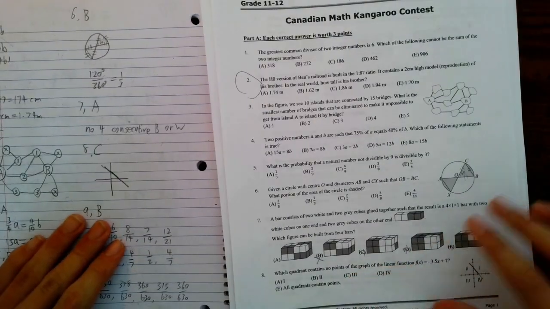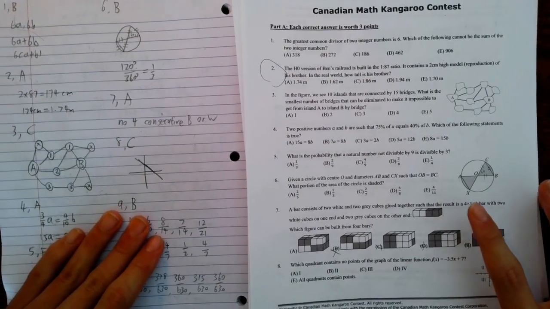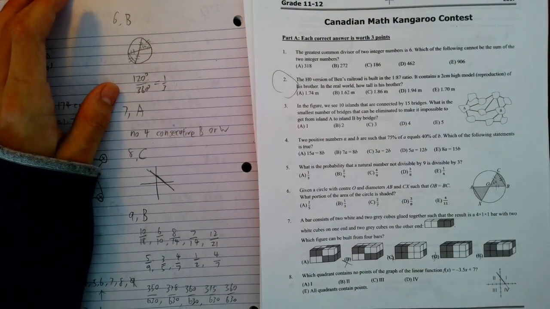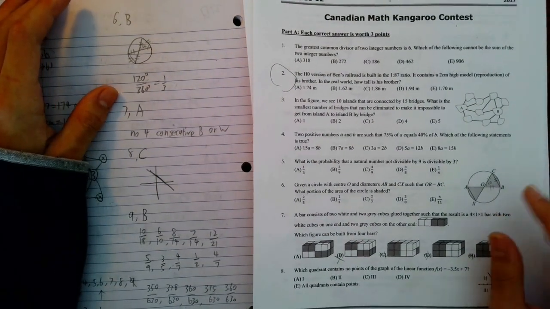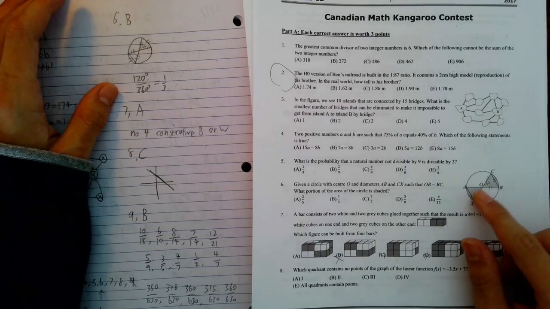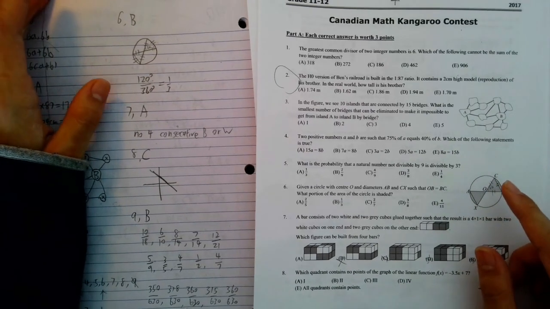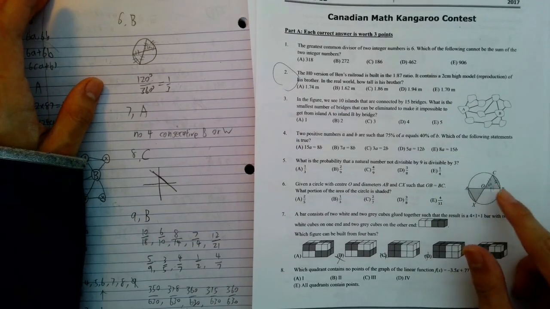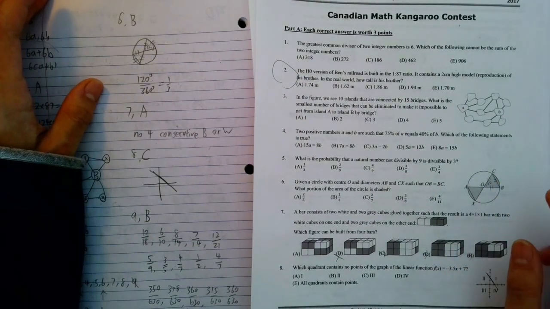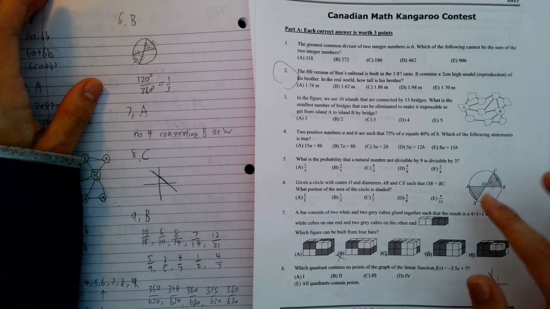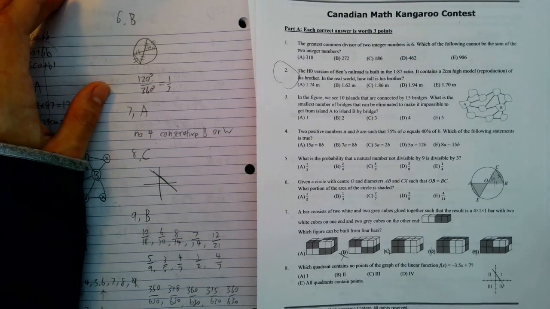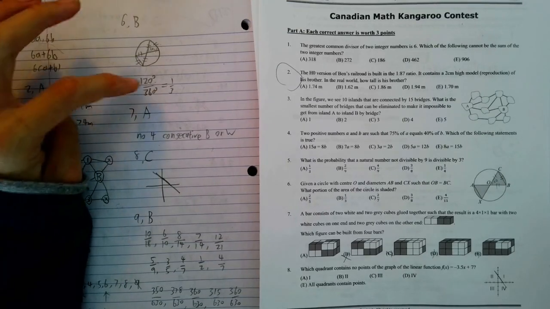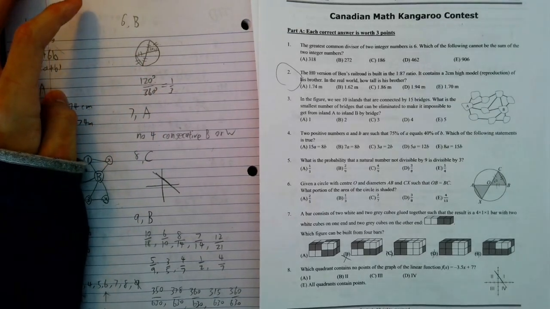Question 6. So we get a circle and we need to find the portion of shaded area. So this is very simple. We just need to find the total shaded angle, which is 120 because this is the radius and those two are equal. And it is very easy to see that those two are equilateral. So 120 degrees over 360 degrees is 1/3. So that's 1/3 of the area.